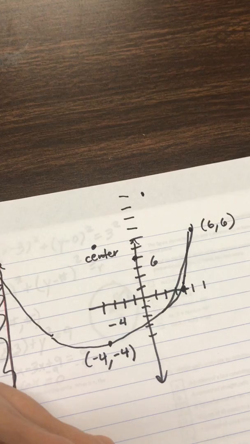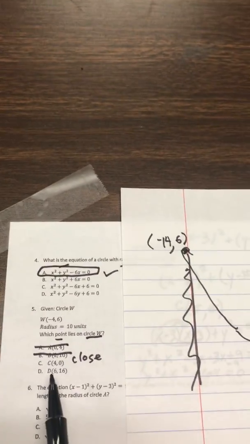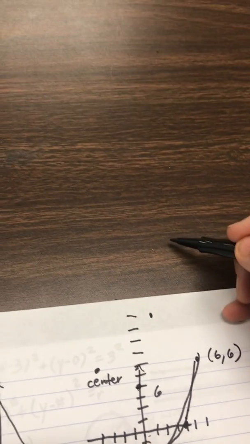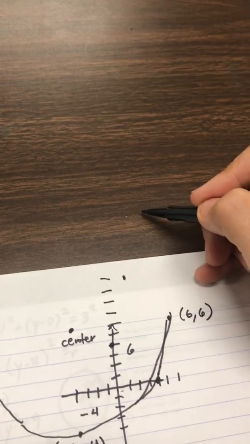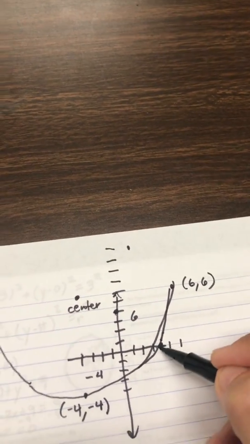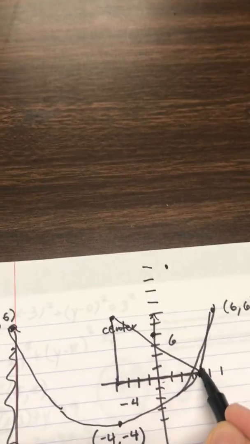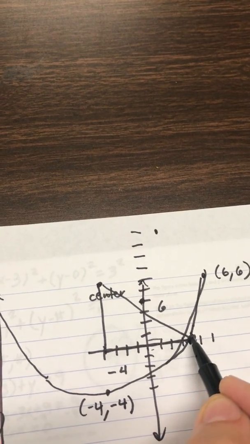So that one's close. Now let's look at this one, 6, 16. That looks too far away. So the only one that actually looks good is 4, 0. So let's try that out. I'm going to make, because there's 4, 0, right? That's 4, 0.